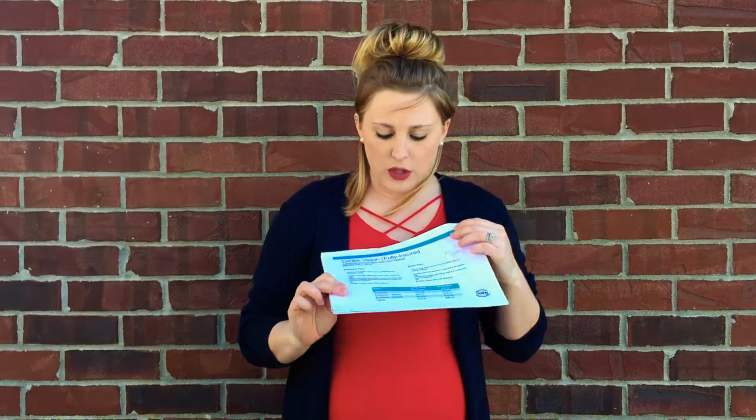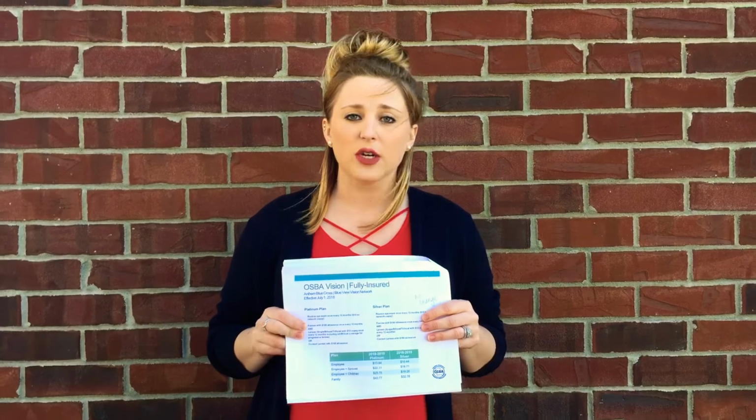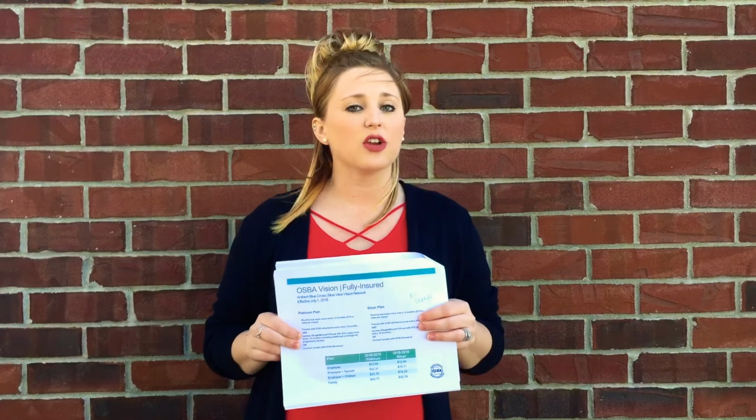Next is vision. Vision is exactly the same. So there's two vision plans. There's the high plan, which gives you a routine eye exam once every 12 months at a $15 copay. And then as far as materials, you're able to purchase a new set of frames every 12 months with a $160 allowance, and glass lenses at a $15 copay, or contact lenses at a $160 allowance.